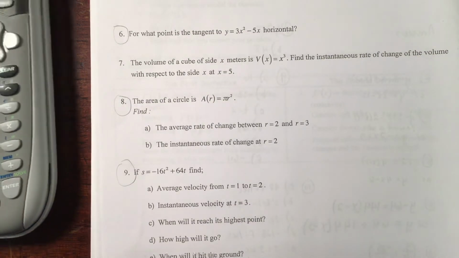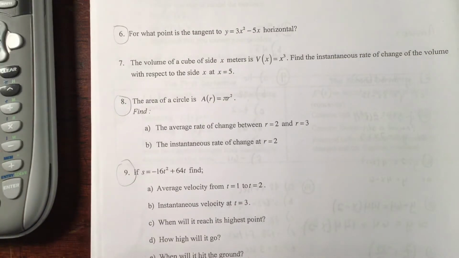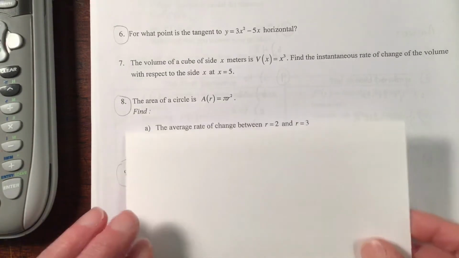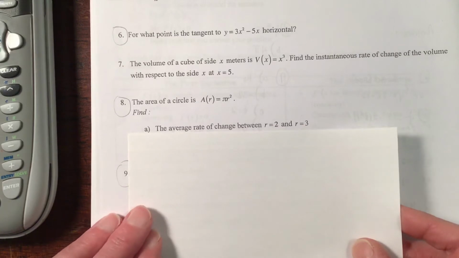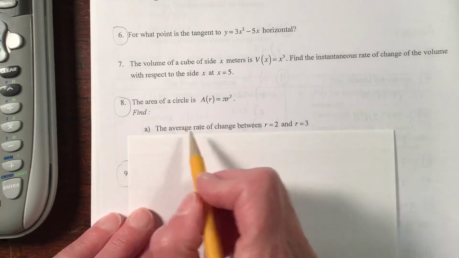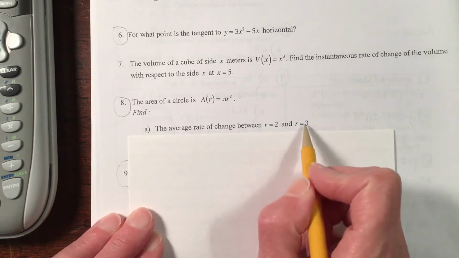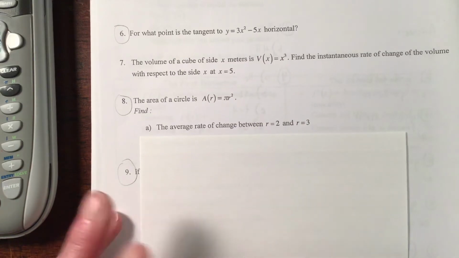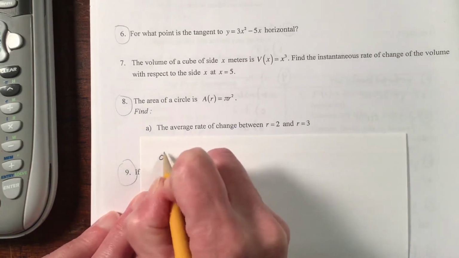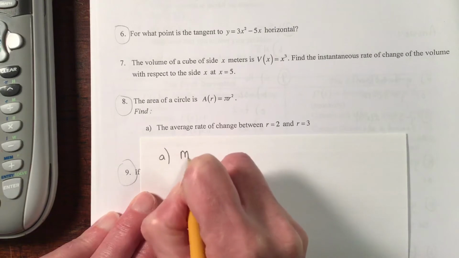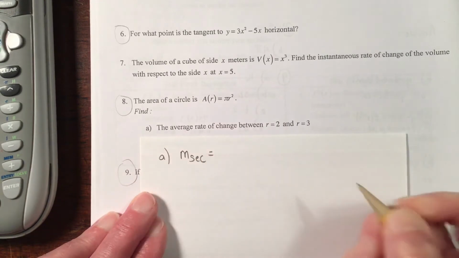So if we look at this question here, find the area of a circle. Well, the area of a circle is A of r equals pi r squared. We want the average rate of change between r equals 2 and r equals 3. So we want to set up the formula for the slope of the secant line. Average rate of change is slope of the secant line.